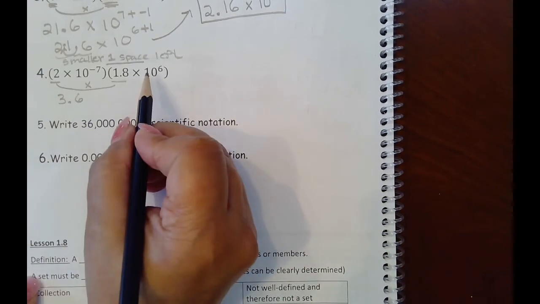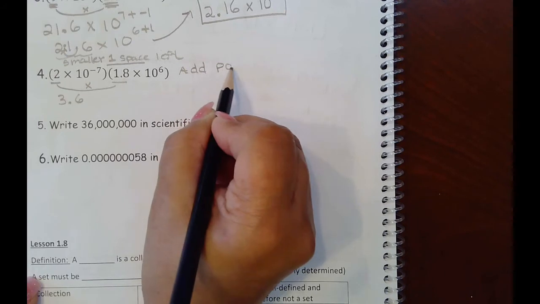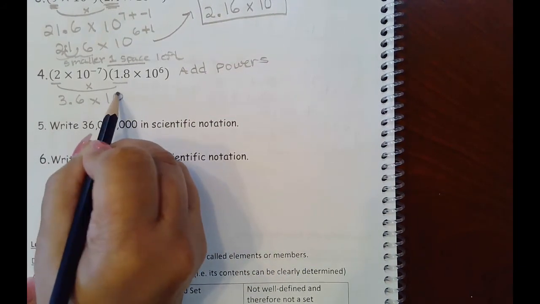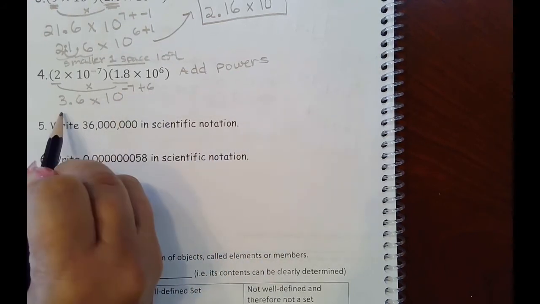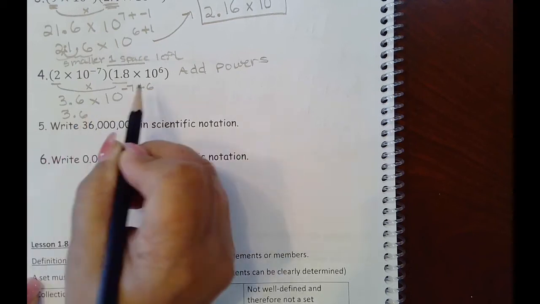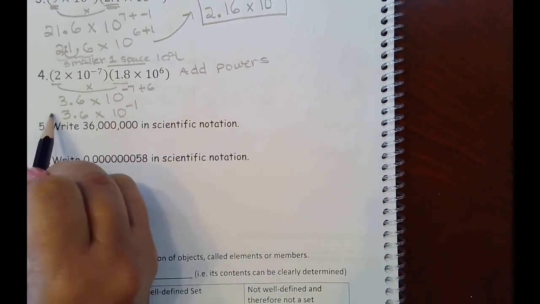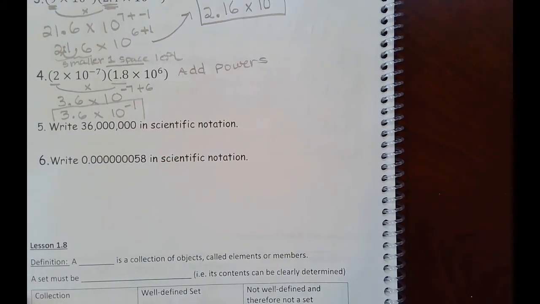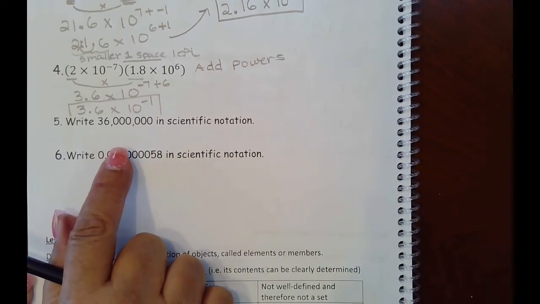And then, since we're multiplying, we're going to add those powers whenever you're multiplying. So times 10 to the negative 7 plus 6. So it's 3.6. Negative 7 plus 6 is 10 to the negative 1, and that's your final answer. And then, of course, I've shown you how to put these in the calculator, so you can always check them there.